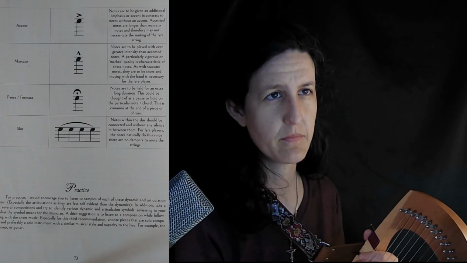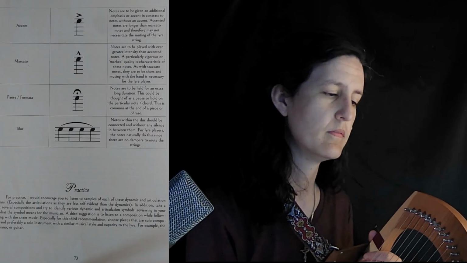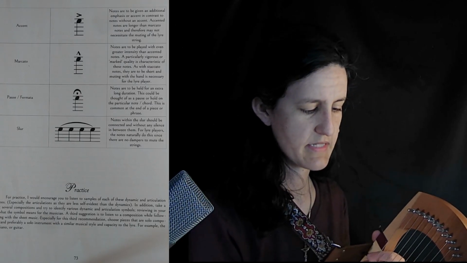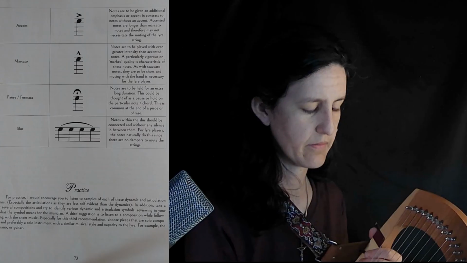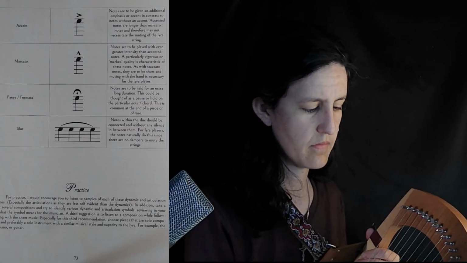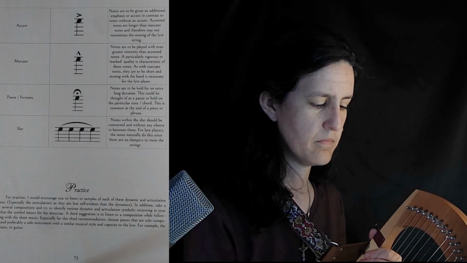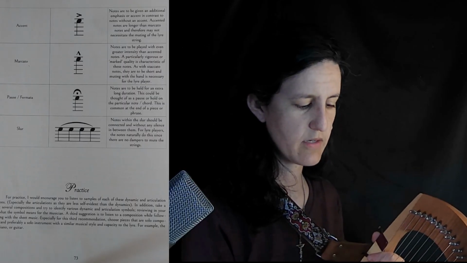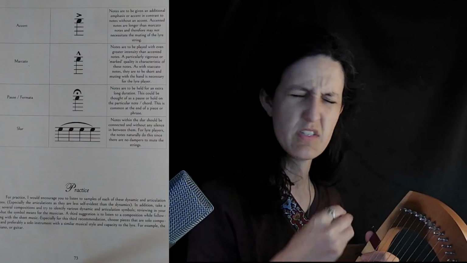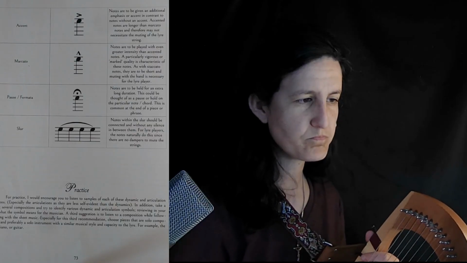Let's just play it normal. And now let's add a marcato on that A here. Okay, so we can hear that it's not just the accent, but it also is being muted, so it's a lot shorter. There's a sharpness to the marcato.